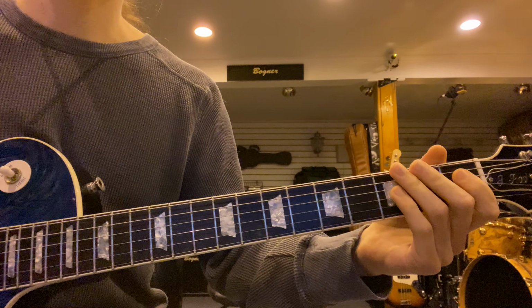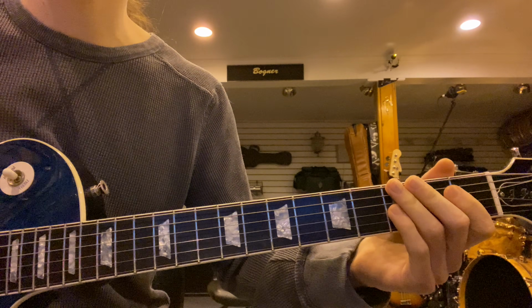So take all of your 11 chords, take all of your 9 chords, and try to play some chord progressions with them.